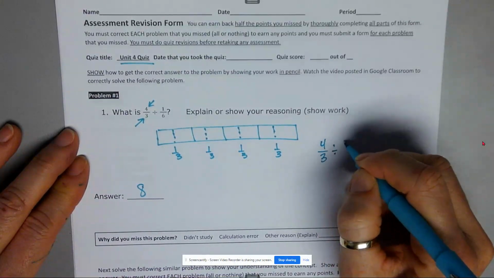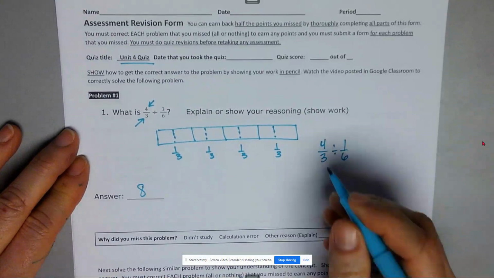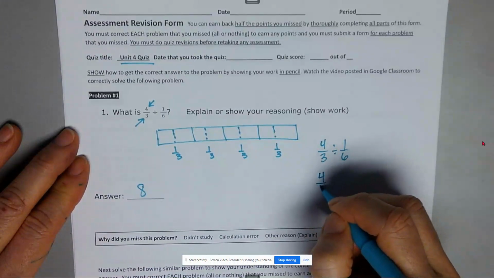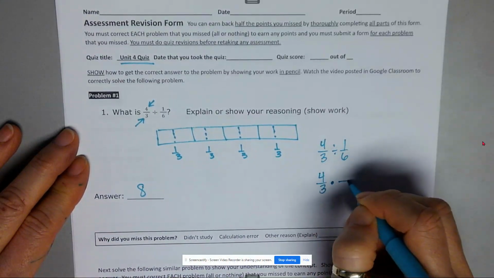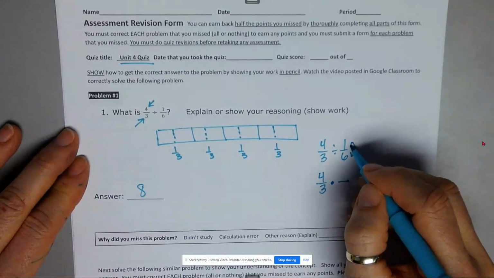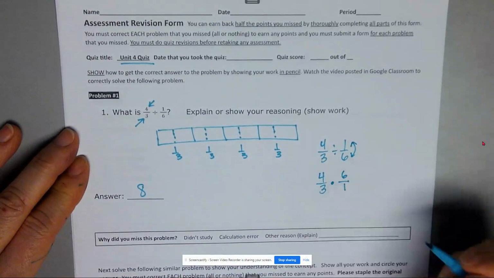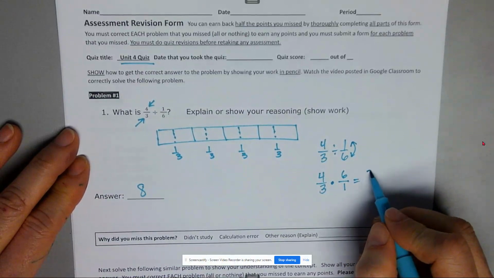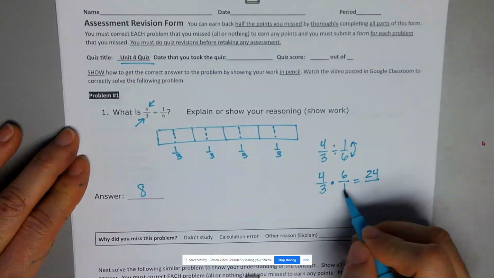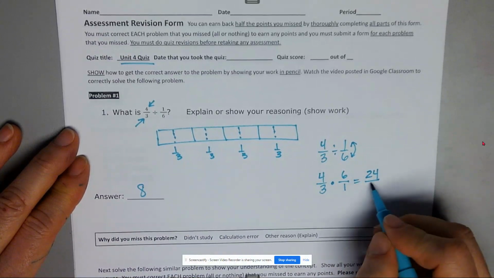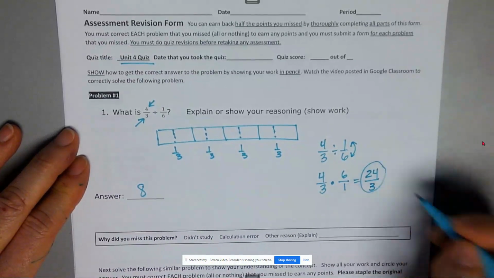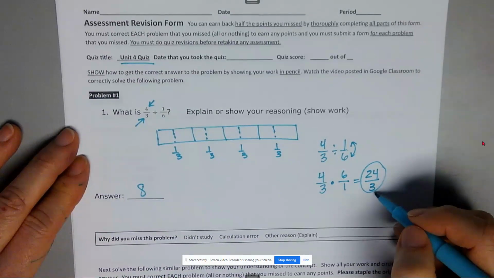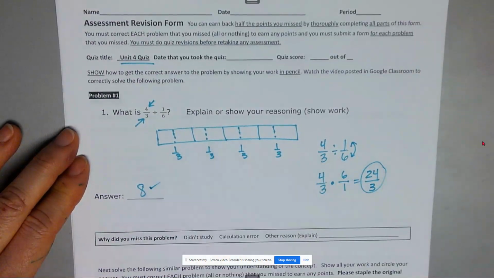You have 4/3 divided by 1/6. You rewrite that as 4/3 multiplied by the reciprocal. The reciprocal is when we flip that fraction over. Then you multiply your numerators. That's 4 times 6 is 24. Multiply your denominator. 3 times 1 is 3. And then you say to yourself, well, 24 divided by 3 is 8.